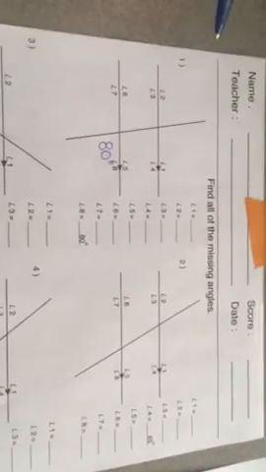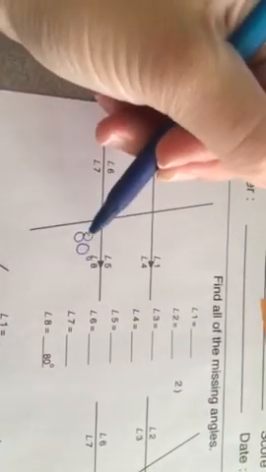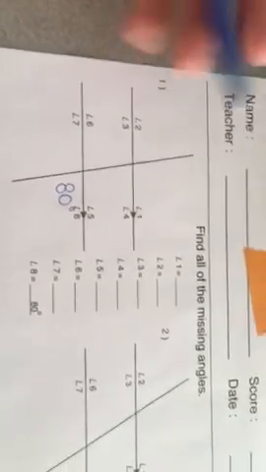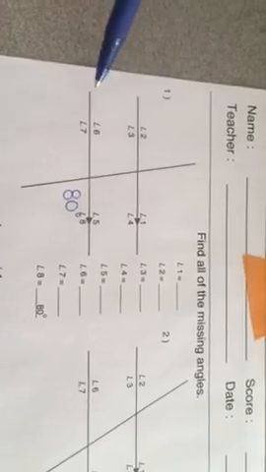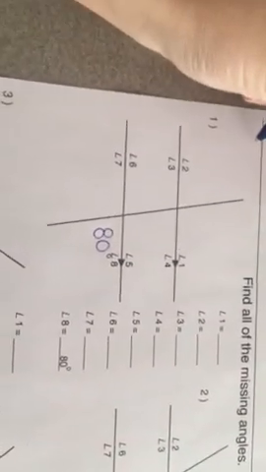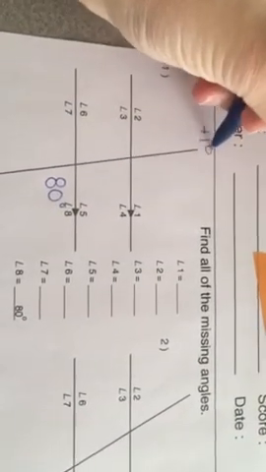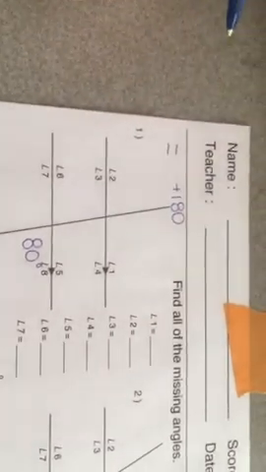Okay, so our job on this worksheet is to find all of the missing angles. For each problem, we've got 8 angles, and we need to figure out the measure in degrees for each one. Now, the good thing about these angles, and something that we learned yesterday when we looked at all of our different angle relationships, is all of the angles are either going to be equal, so they're going to be congruent, or they're going to be supplementary, which means they're going to add up to 180. So that should make it easier for us to figure out.